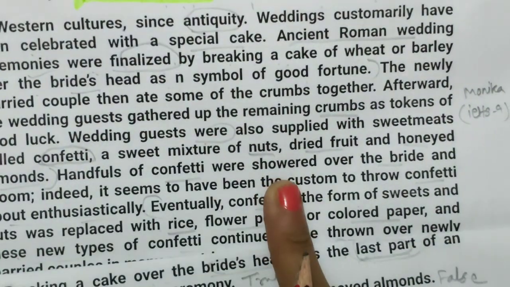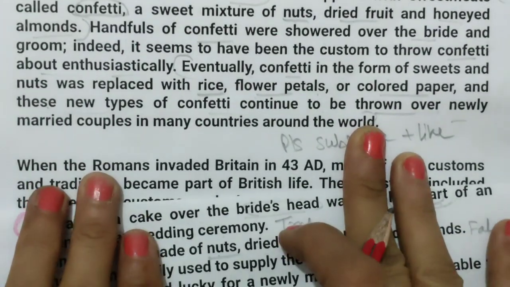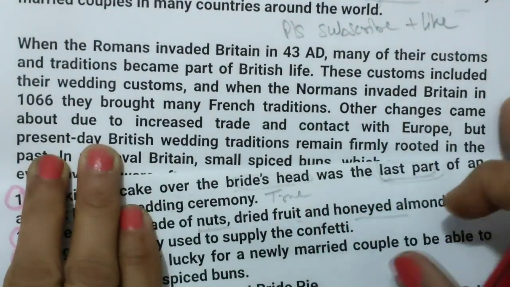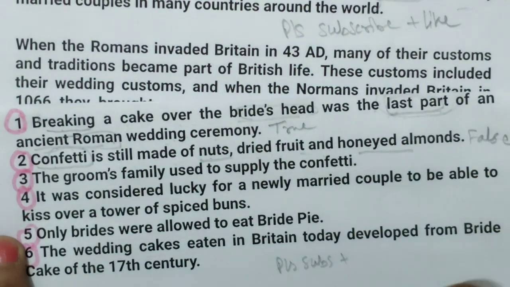Now first paragraph almost we have done. Now let's move to second paragraph. You can do it till now. I will be showing you second question location. Okay. So now third question.